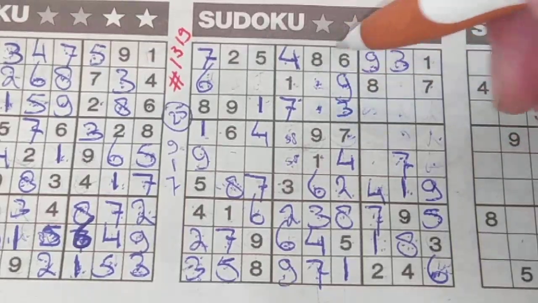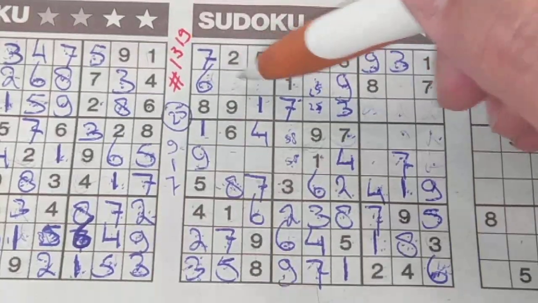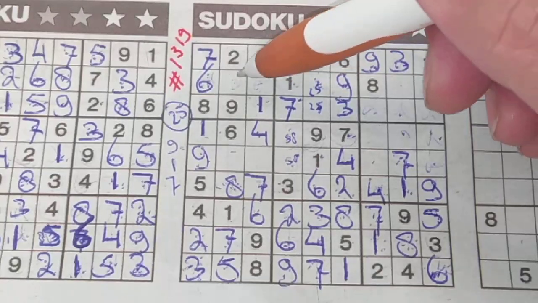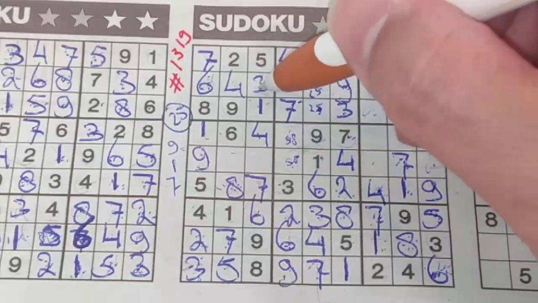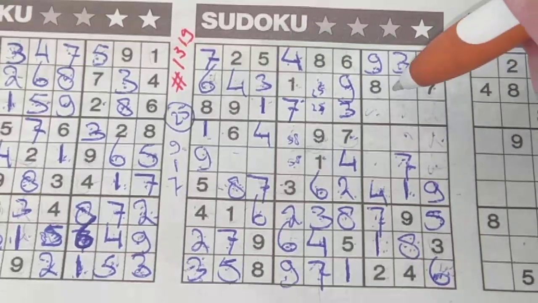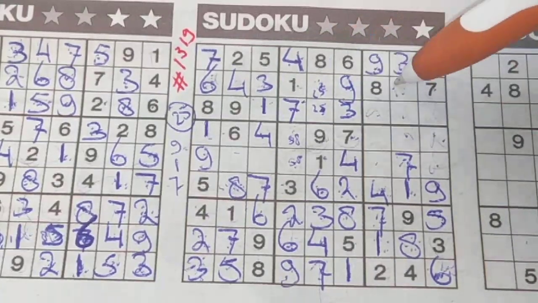2 and 5 are left as a pair. This is also a pair. The 3 and the 4. We have a 4 here, no 4 there. 4 should be here, and the 3 goes there. 1 number left. 2 and a 5. 2, 5.